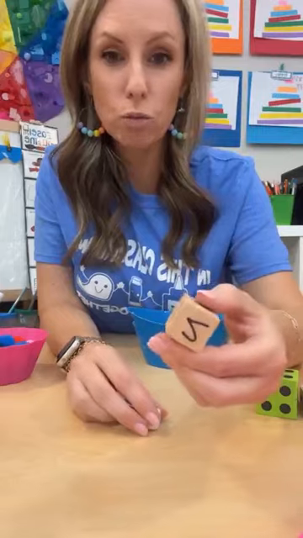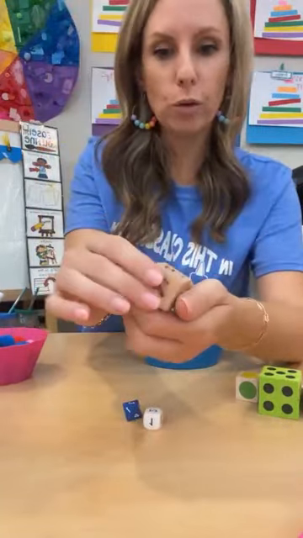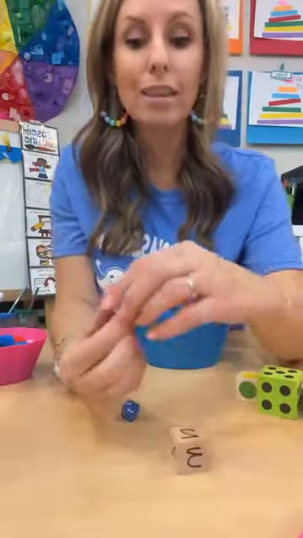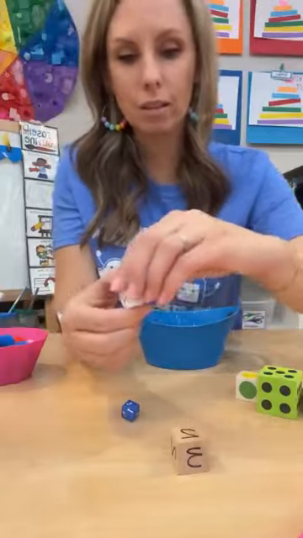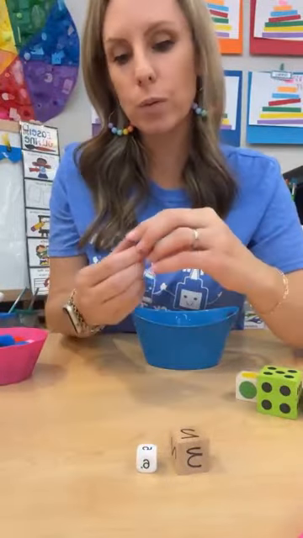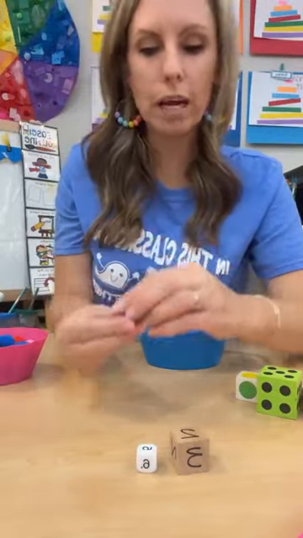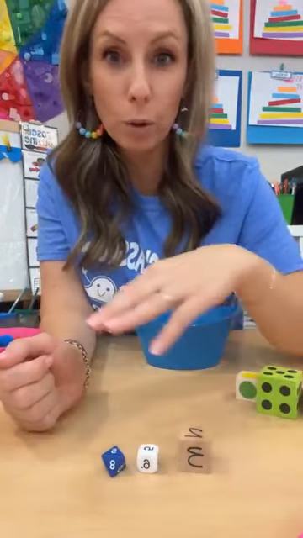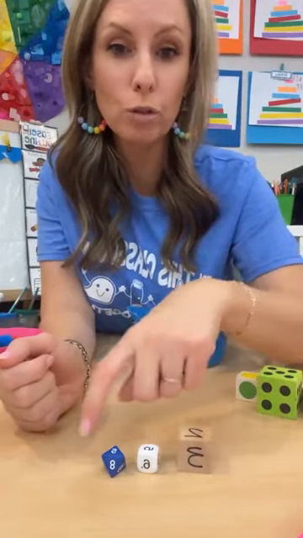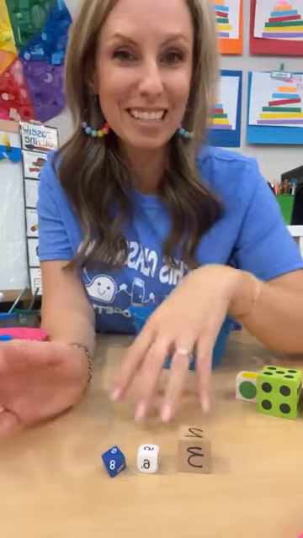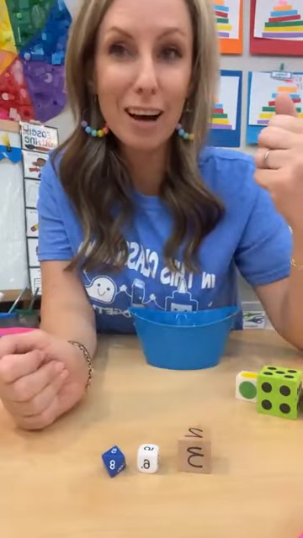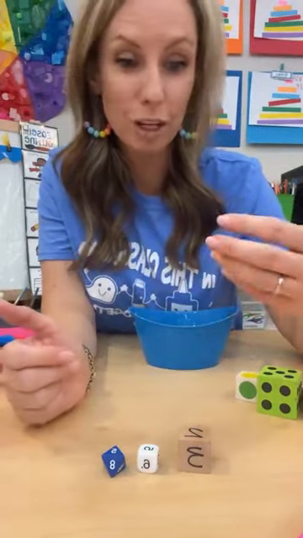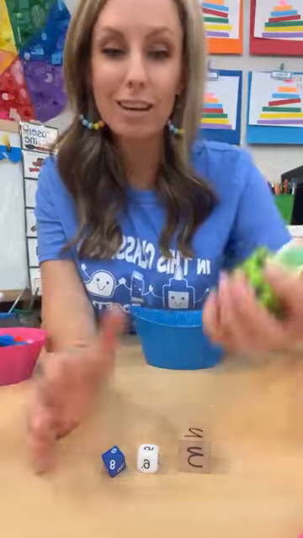Again, this dice just says numbers 1, 2, and 3, and then 1, 2, 3. This just goes up to 6. And then this one, I think, goes up to 8. So if you are working on identifying numerals, you can use these 3 different dice, and you can differentiate the activity just by using different dice.